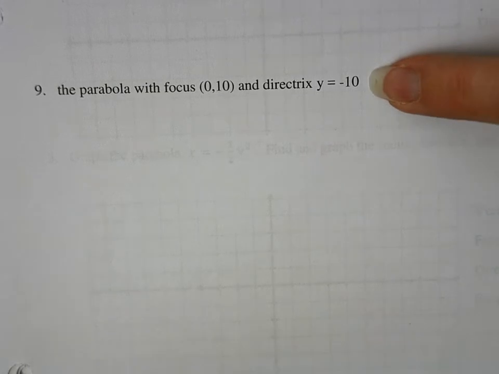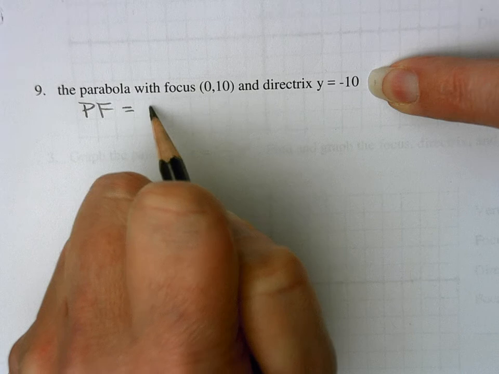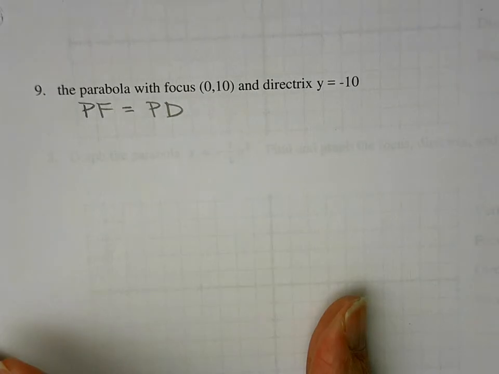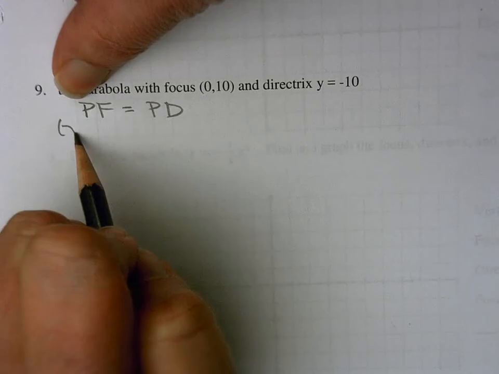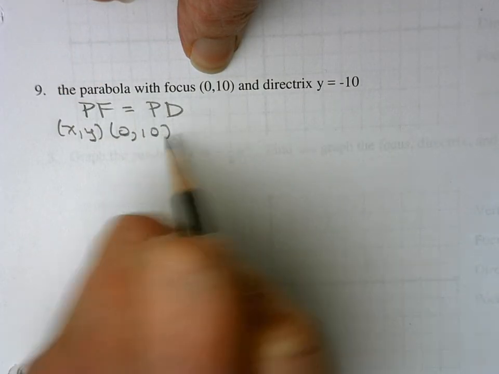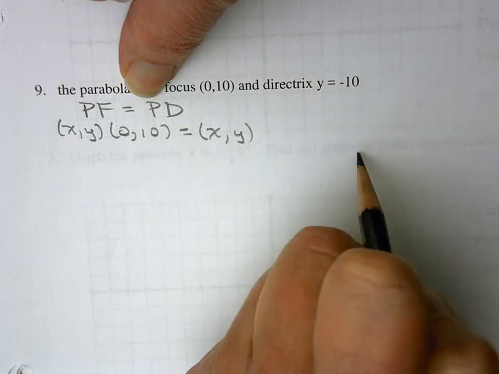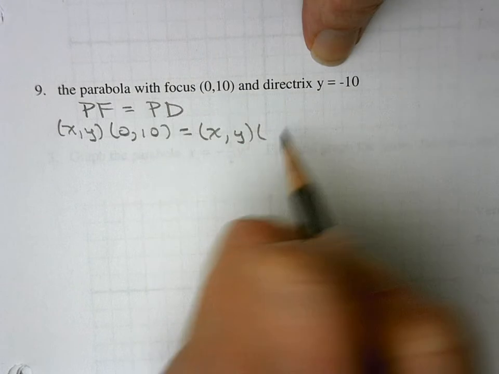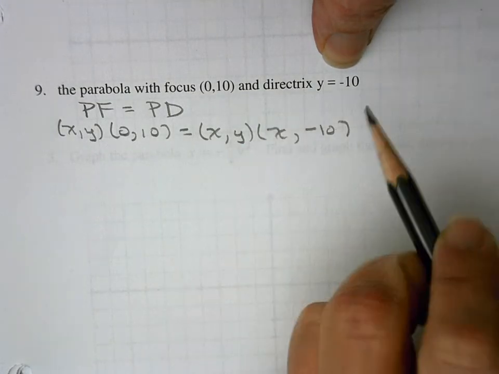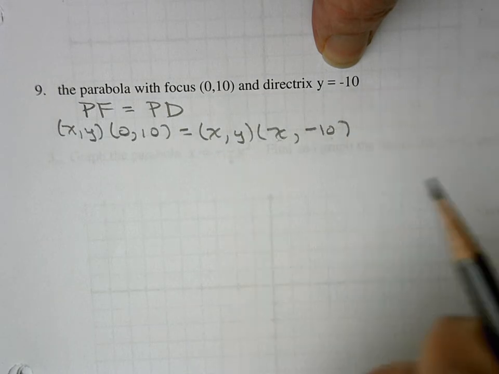So for number 9, I'm doing the same thing again. So I'm doing the distance between the point and the focus is equal to the distance between the point and the directrix. So P is always some random point, so that would be x comma y. And then my focus is 0 comma 10. And then again the same random point, which is x comma y, is equal to the point on the directrix. So I know my y value is negative 10, and then it's going to be at just some x, right? So y is specifically negative 10, but I don't know the x.